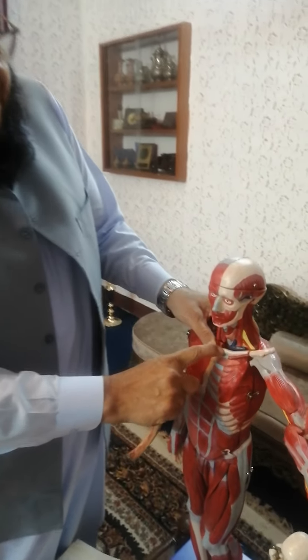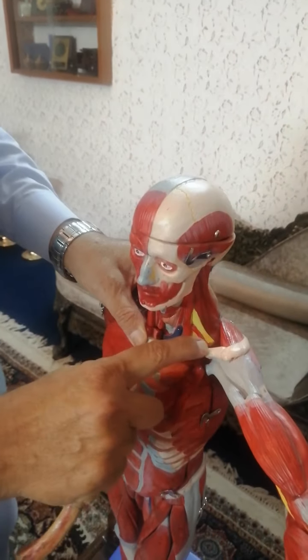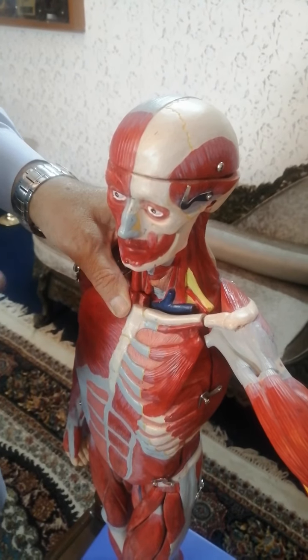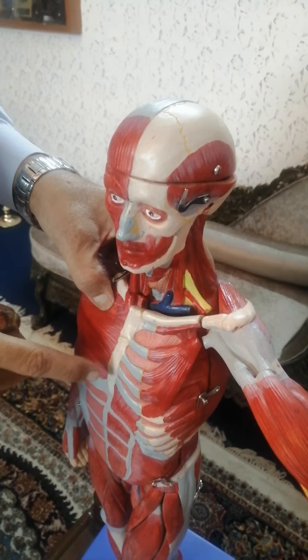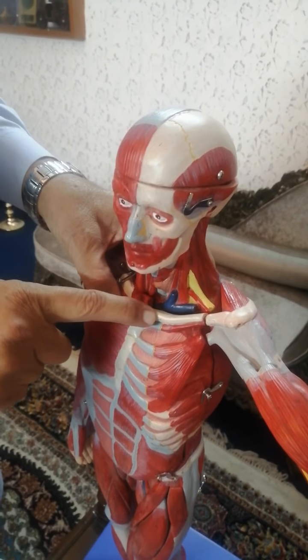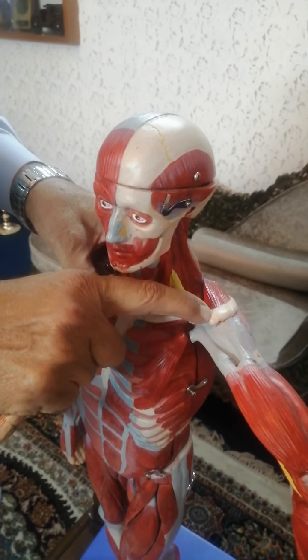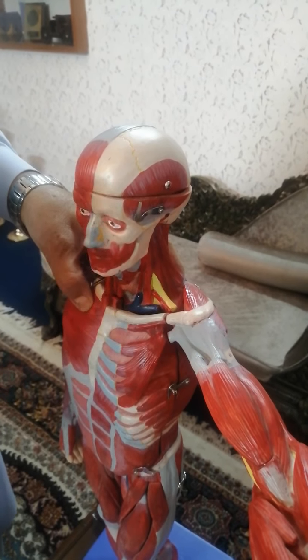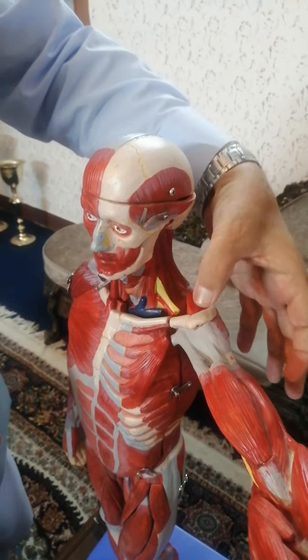Now this long bone, you look over here, it lies at the boundary line between the posterior triangle of the neck and the thorax. Medially you can see it articulates with the sternum, and laterally it articulates with the acromion process of the scapula. Note the point that the bone at the top of the shoulder that you feel is the acromion process.